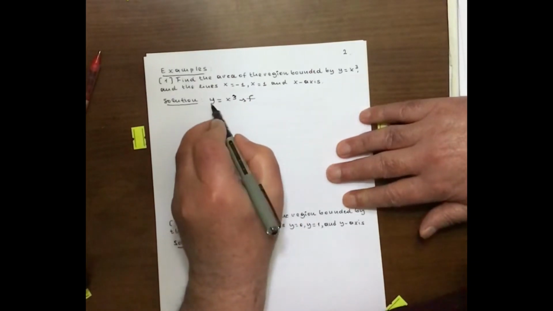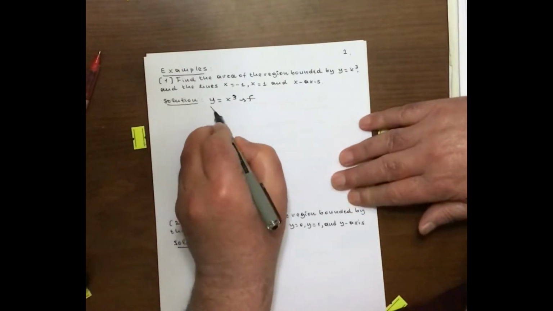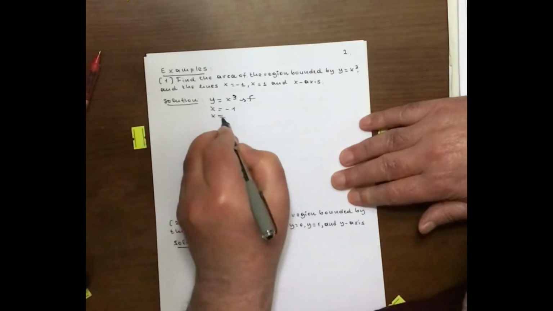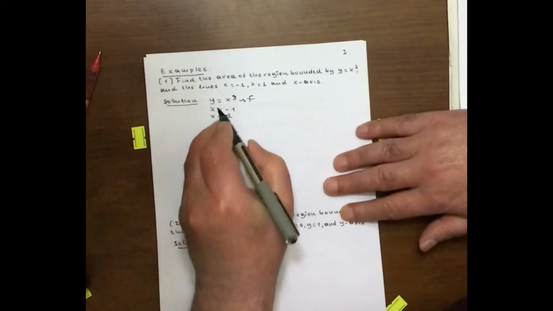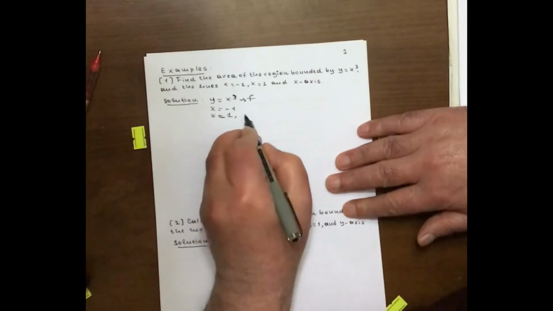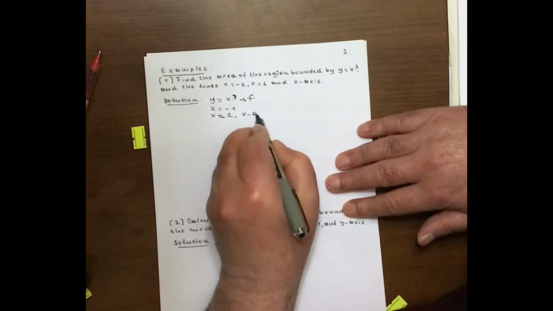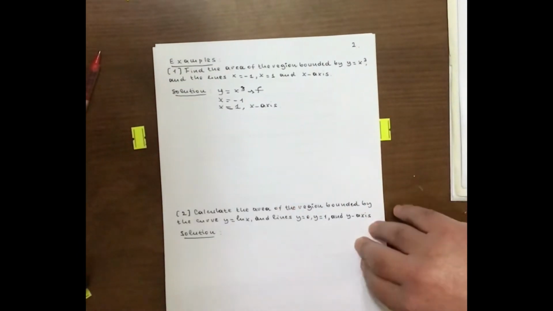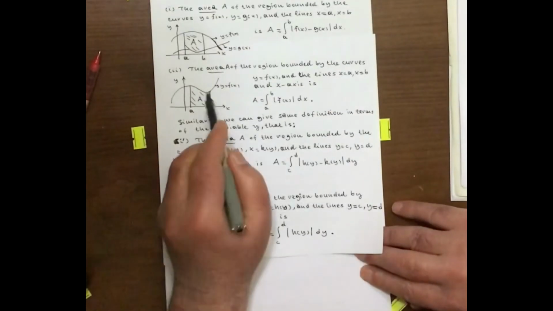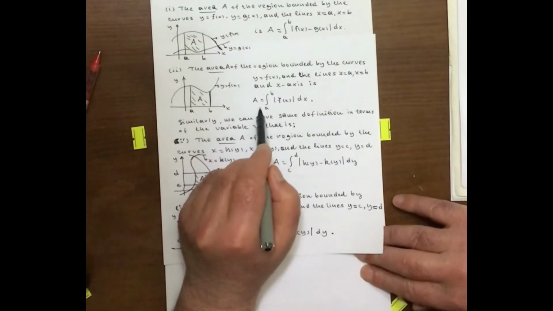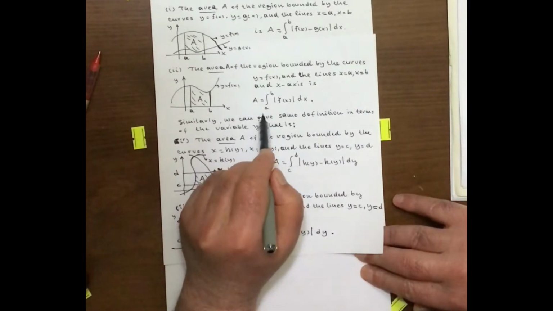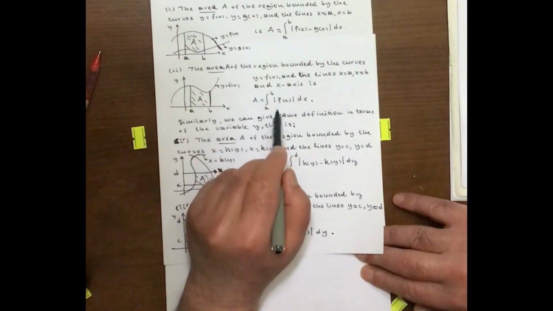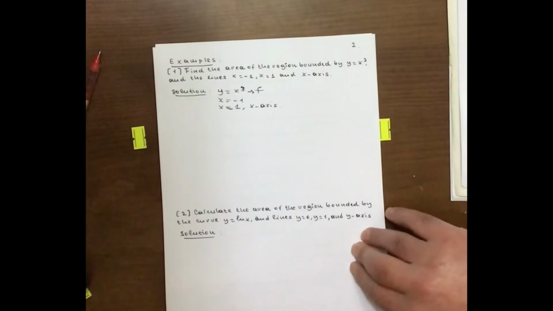The integration limits are x is -1 and x is 1, and the x-axis. If we use this definition, our area is the integral from -1 to 1 of the absolute value of f of x dx.